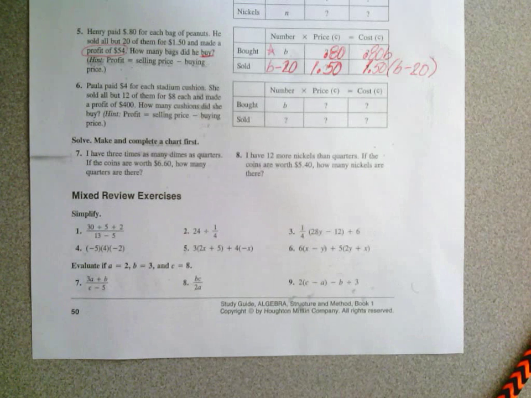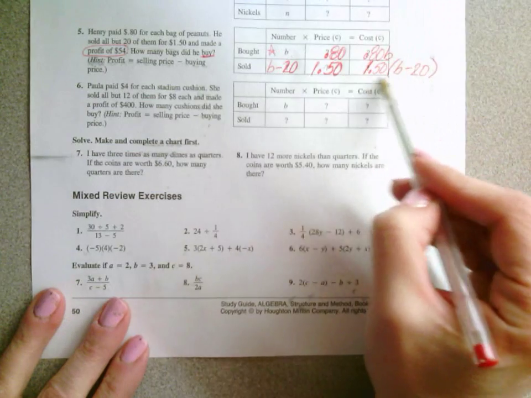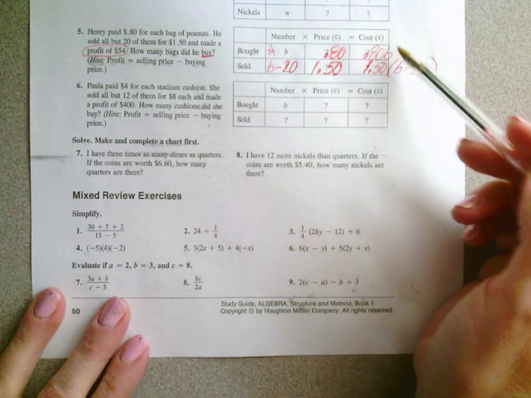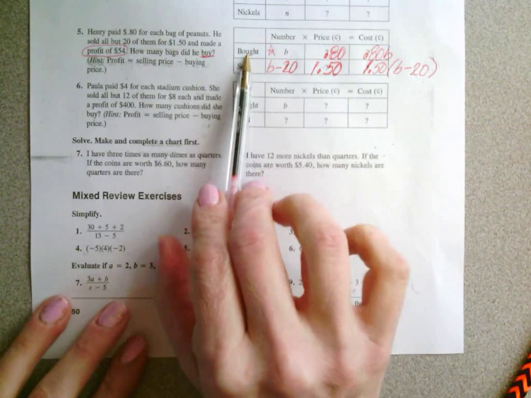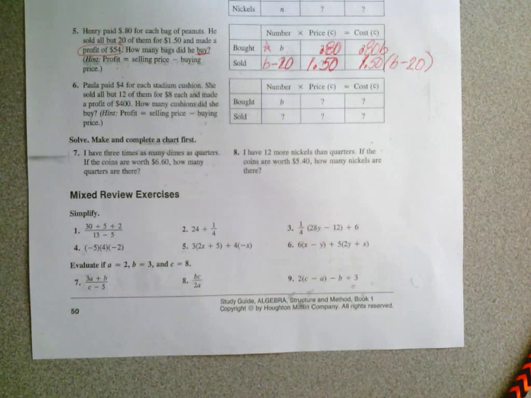Okay, hint. Profit is equal to selling price minus buying price. This right here is selling price. This is the cost of buying those. So we can work that out like this.